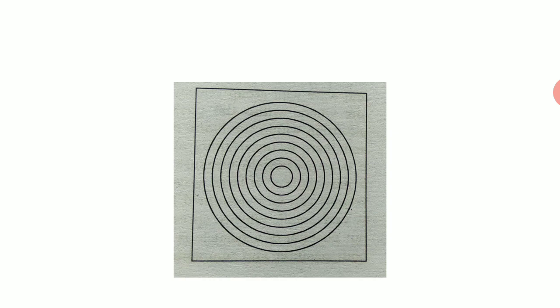Thus, the Thomson experiment clearly demonstrated the existence of matter waves.